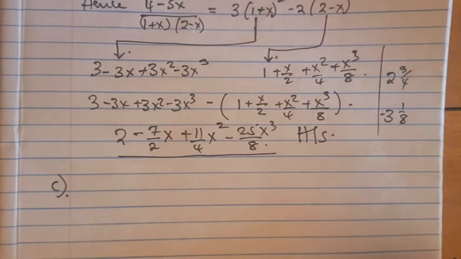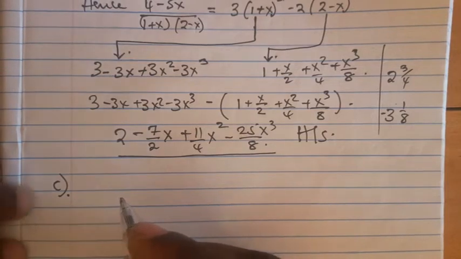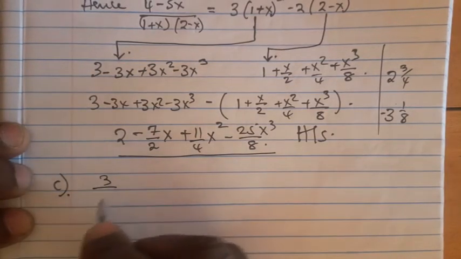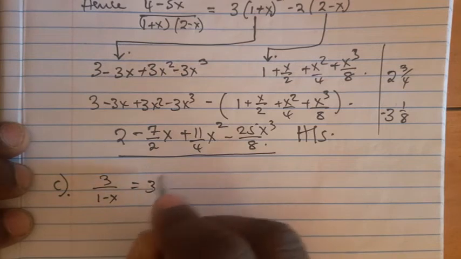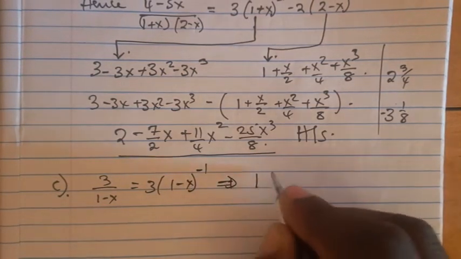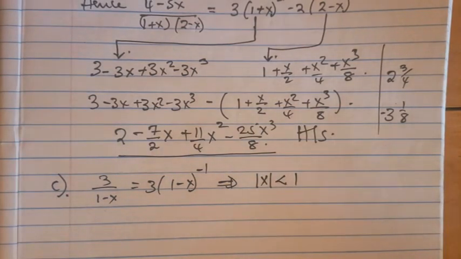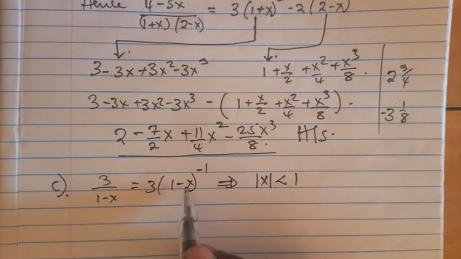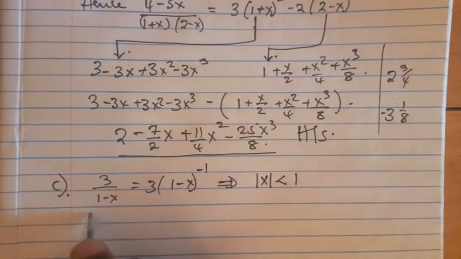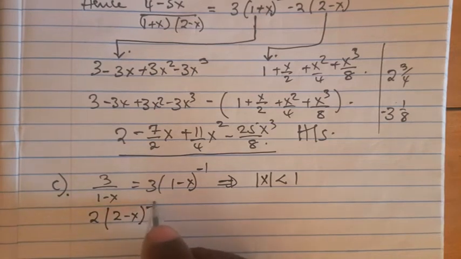You just take each and every expansion separately, because we had 3 over 1 minus x, which is 3 times 1 minus x raised to power minus 1. So in this one, the modulus of x was less than 1. And the other one, you can see b is 1 and a is 1. The other one, we had 2 minus x raised to power minus 1.